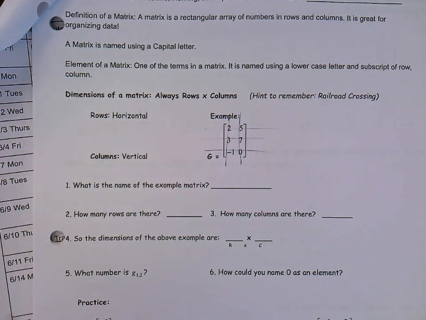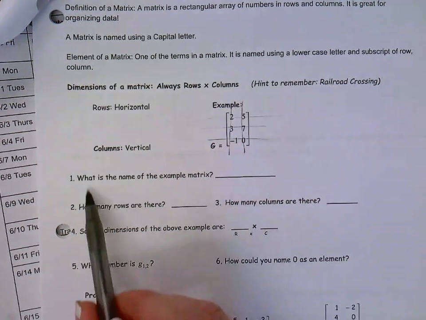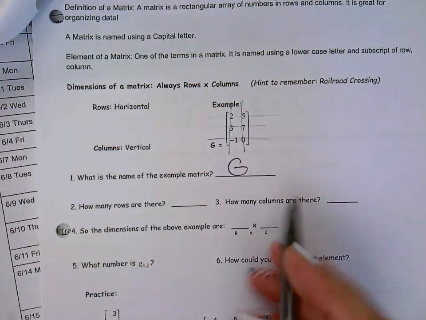Think about even just a seating chart. You could use a matrix to represent a seating chart, and then whoever is in element 1, 3, they'd be at that desk right there. First row, third desk in, right? So I could designate Aiden as 1, 2, just like a coordinate. It's like a coordinate.